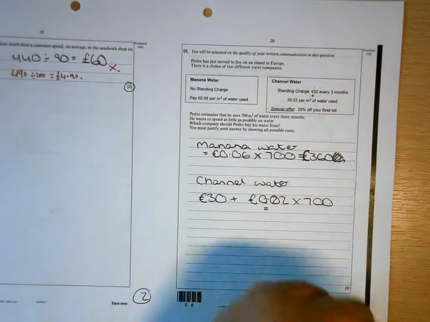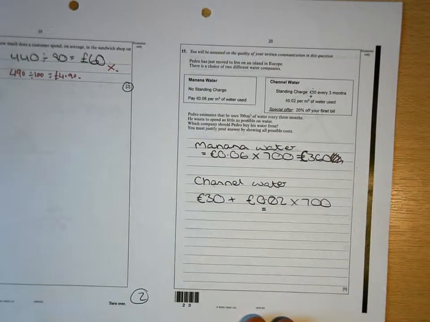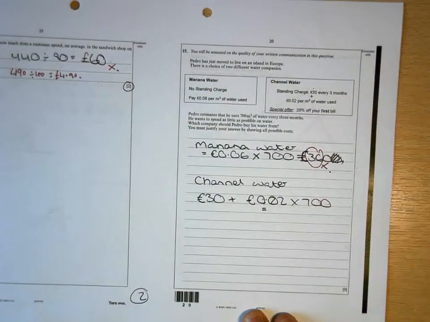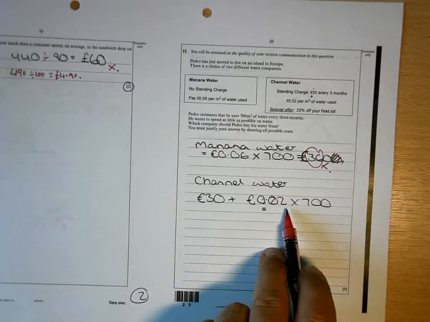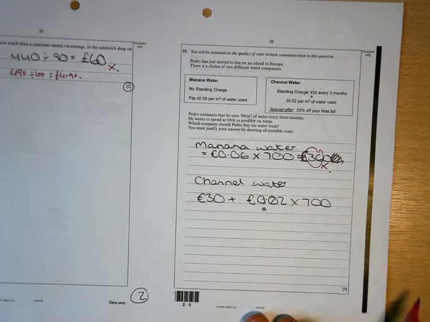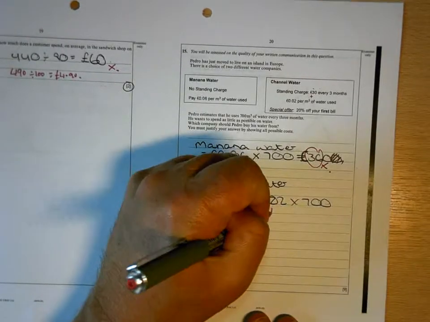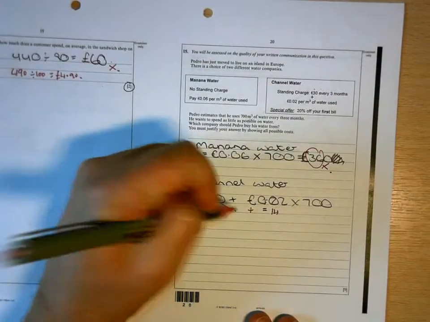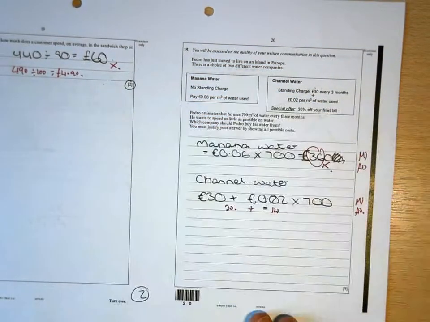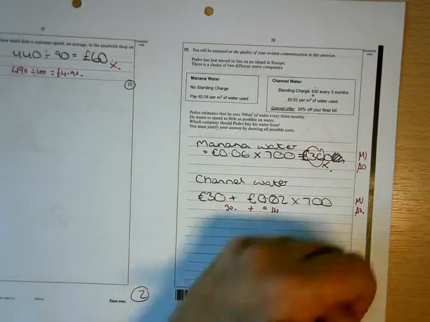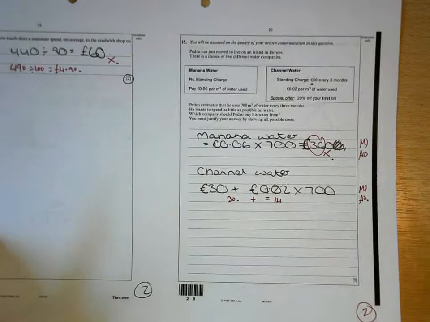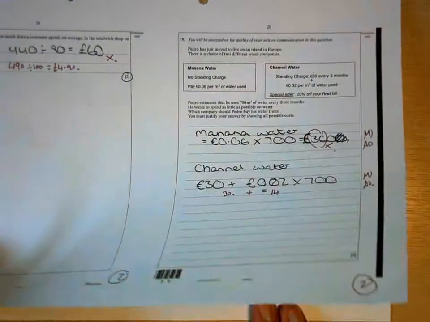So no marks for that. 7 6s are 42, so that's wrong. 0.02 times 700 is what you're trying to do, but then you need to work it out. It's 14 plus 30. So your method is right, your answer's wrong. And then you haven't finished it from there. So again, have a look at the video solution, see if you can follow it through.